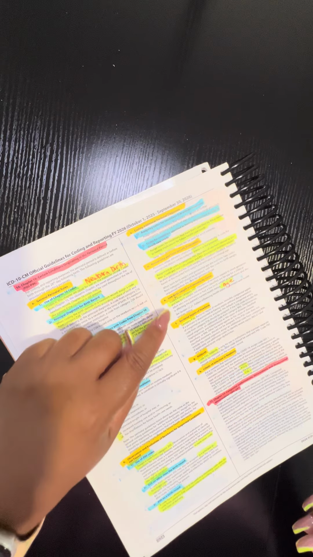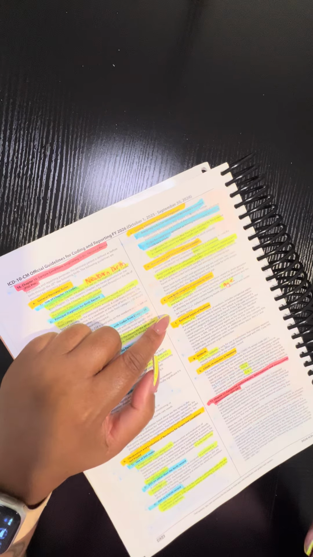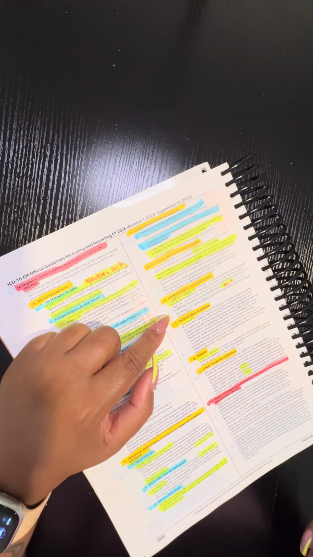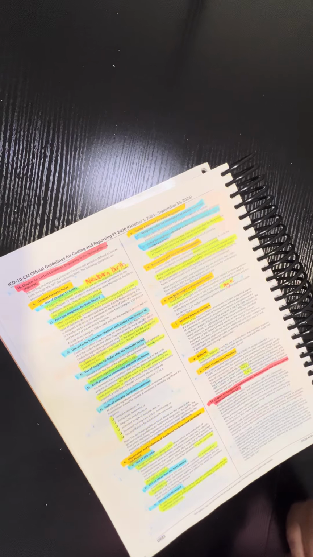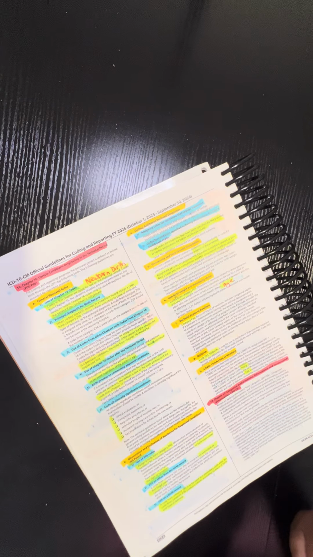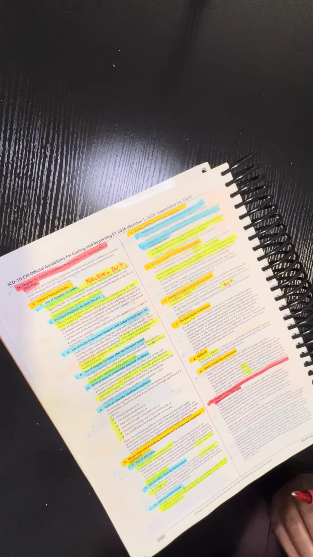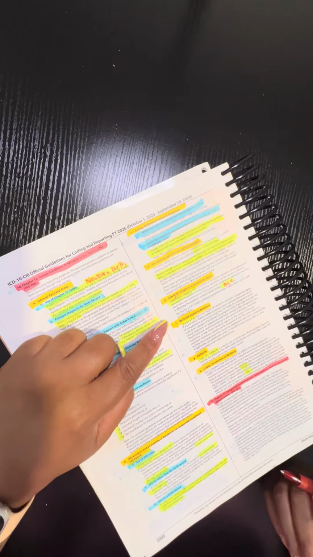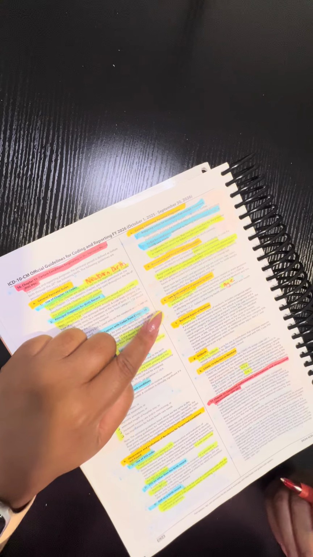So let's try to minimize this here. We got 4 sections to write. 1, 2, 3, 4.